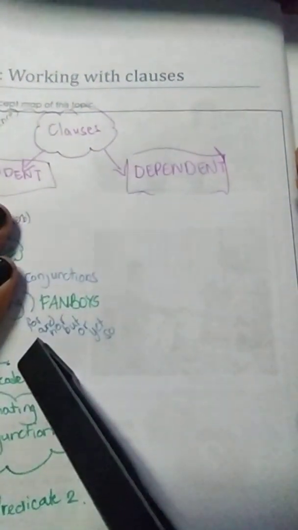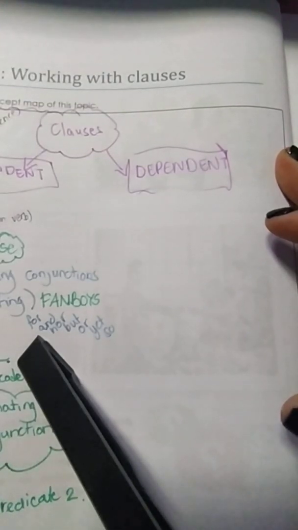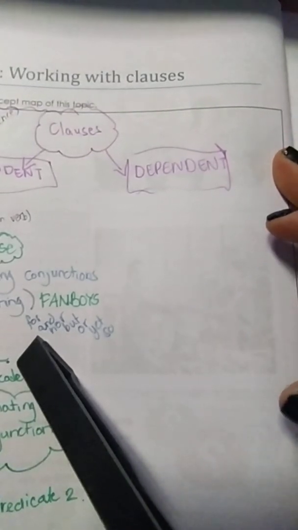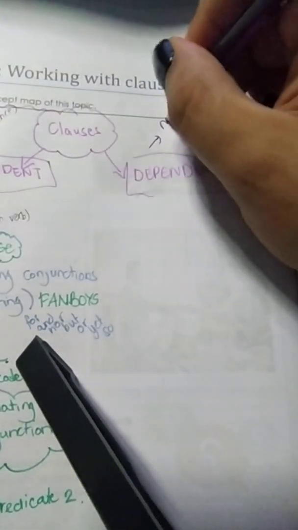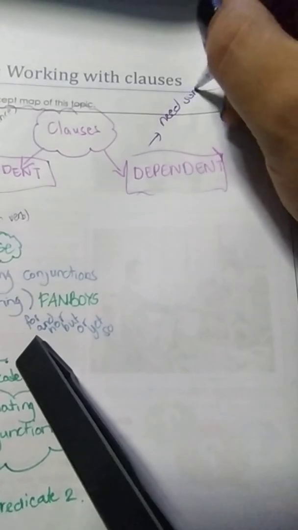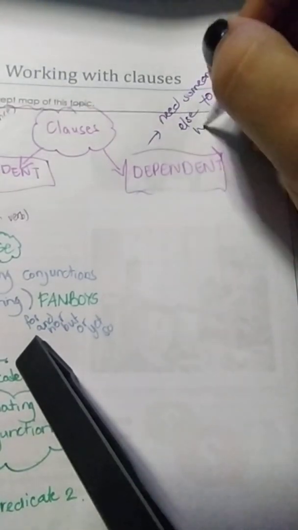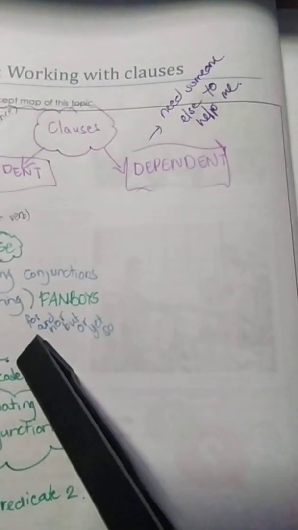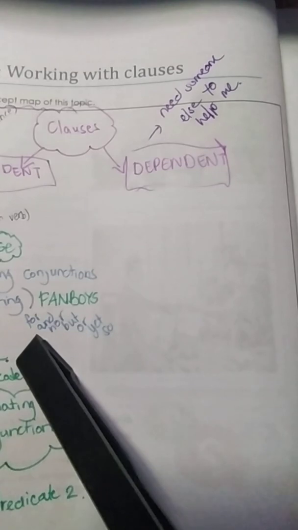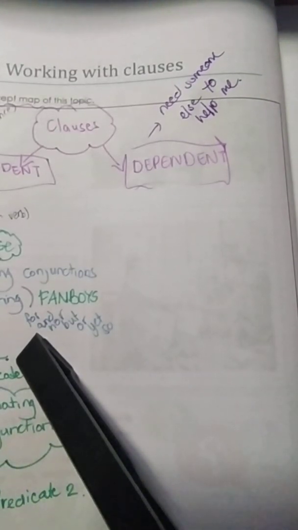Okay, for the dependent, meaning, dependent means I need someone else to help me. That's what the word dependent means. So you guys will remember that in the class I used the example of you as a teenager.